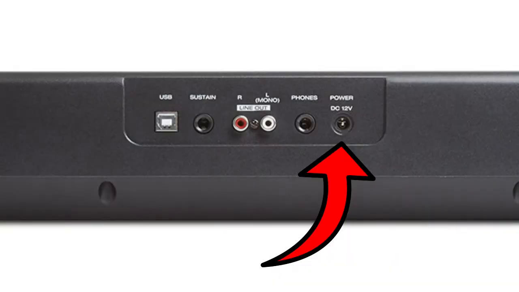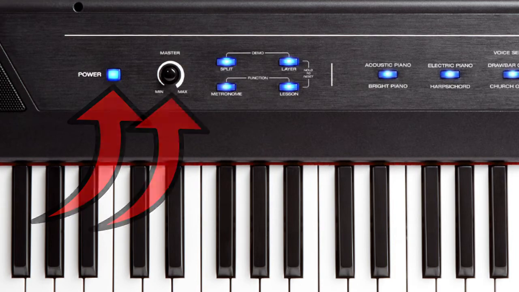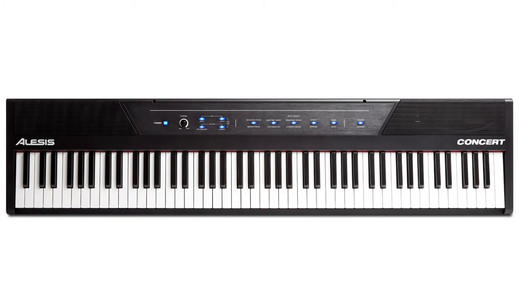The first few pages of the user guide that comes with your keyboard have some very useful information in them, explaining how to set up your keyboard and what the different settings do. The most important thing right now is that you're able to plug your keyboard into an outlet, hit the power button, and turn the volume up. You should be able to make some noise right away.